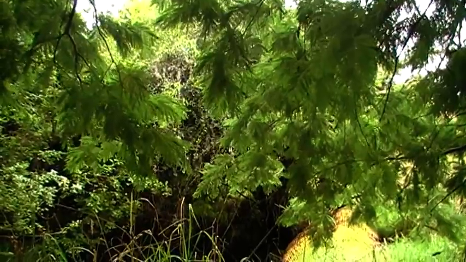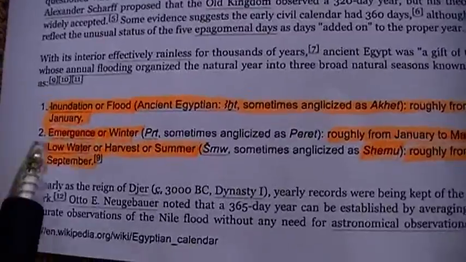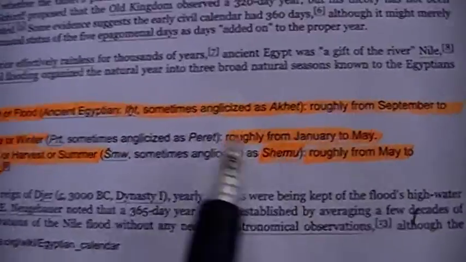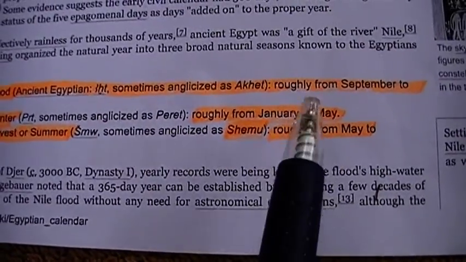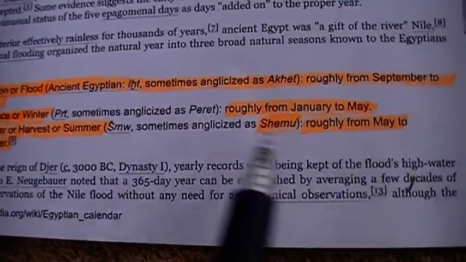And the main source of information says that low water harvest or summer, or Shemu, was roughly from May to September. It goes on about how it's a rough time frame, okay, roughly the key word. So they think Shemu was around this time.